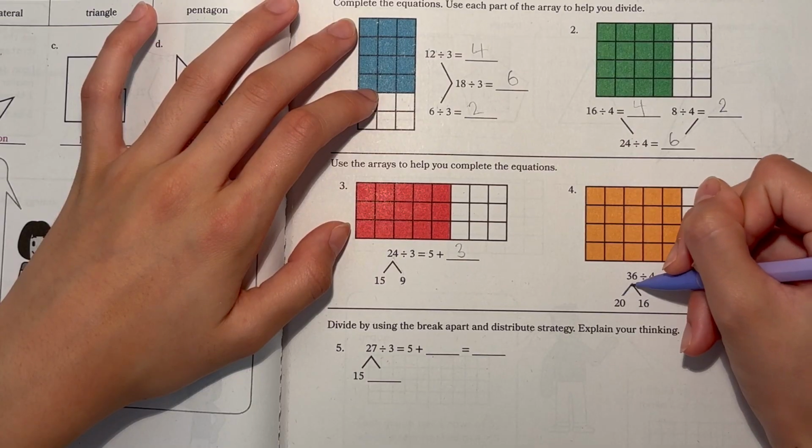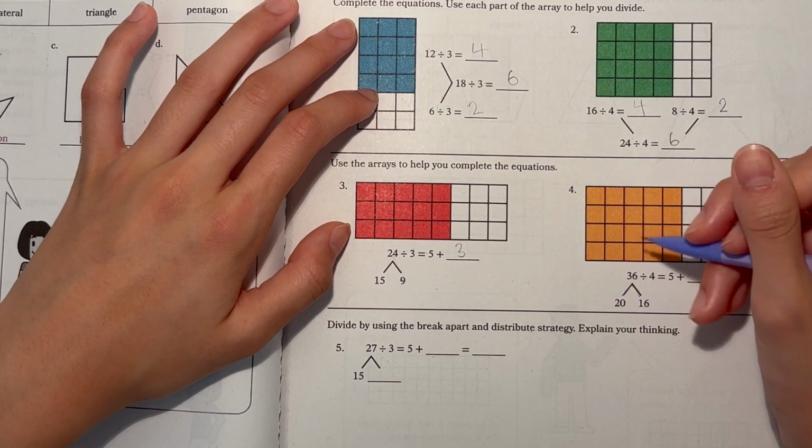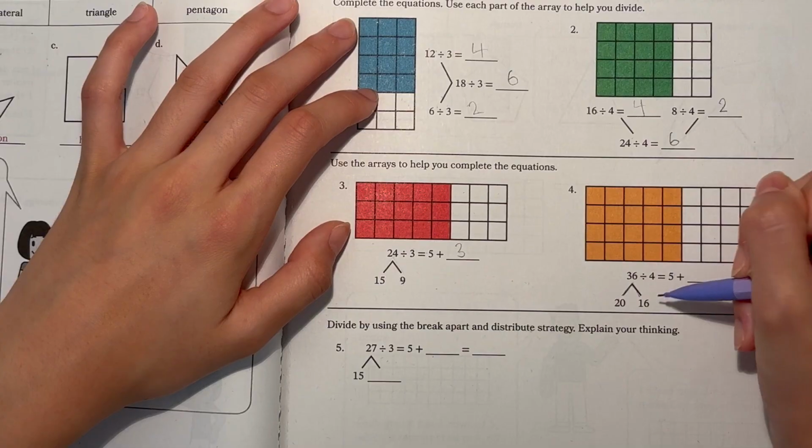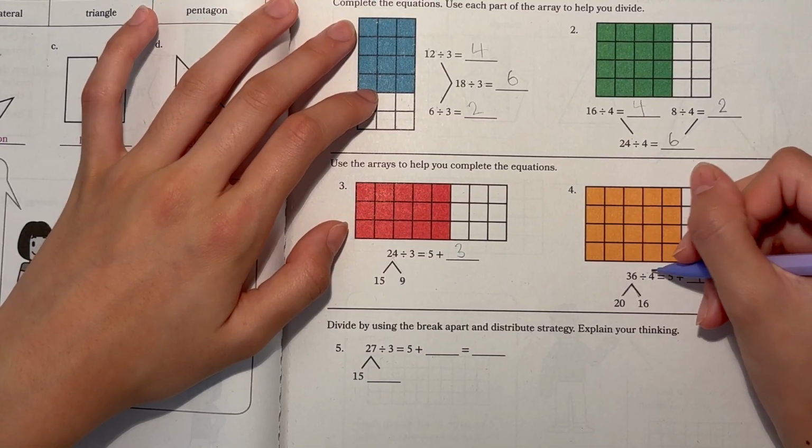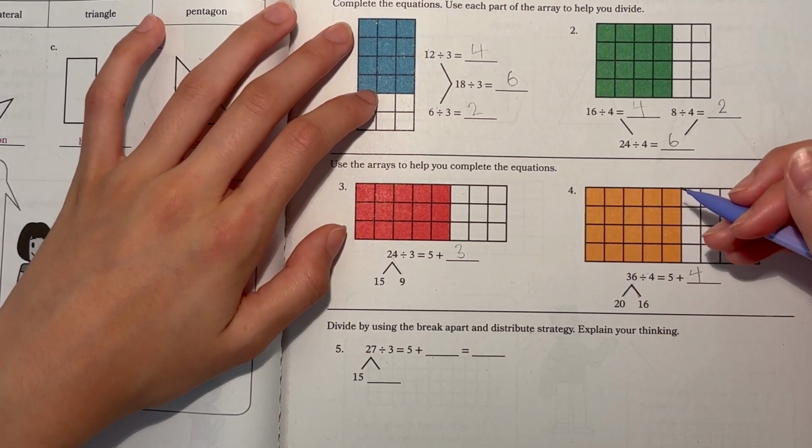36, they broke apart into multiples of 4. 20 divided by 4 is 5, and 16 divided by 4 is 4. So therefore, 36 divided by 4 equals 5 plus 4, which is 9.